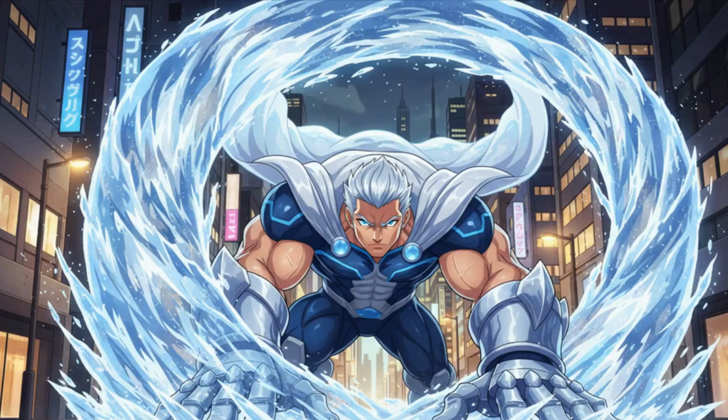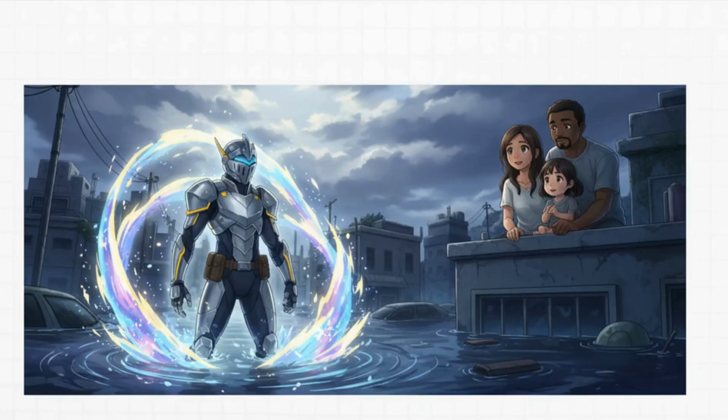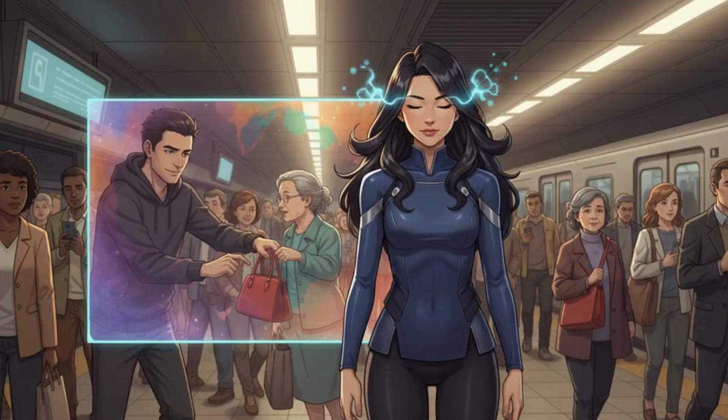Okay, let's pick up the pace a little bit. We've got a lot to get through. Next up, ice manipulation. Let's call this hero Frost Titan, a total powerhouse who can throw up massive walls of ice for defense, or just trap the bad guys in a block of ice. Simple and effective. All right, next one is teleportation. Awesome. We'll call this one the Teleport Knight. Think of them as the ultimate first responder, able to pop up anywhere in the world in a split second to help out in a disaster. What's next on the list?